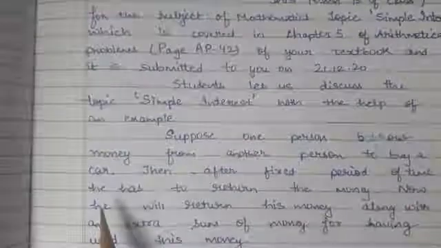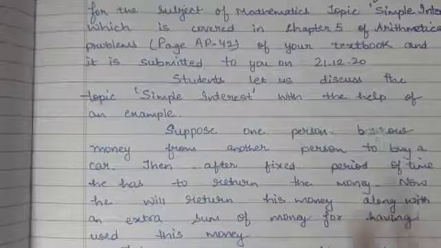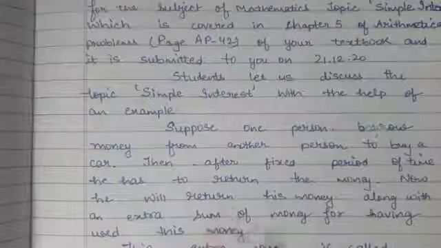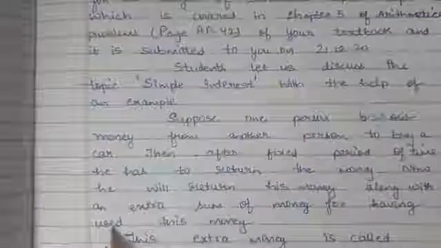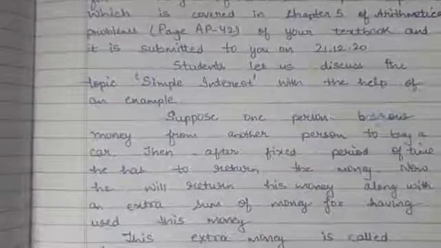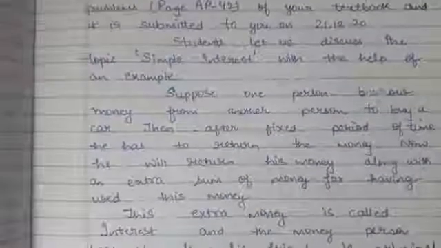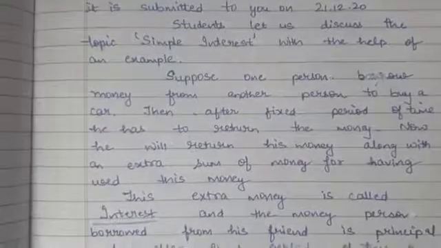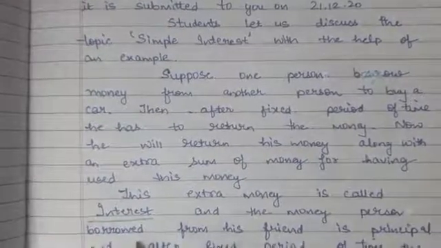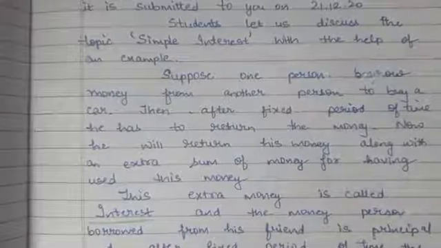Now, he will return his money along with an extra sum of money for having used this money. So, this extra money is called an interest, and the money the person borrowed from his friend is the principal.